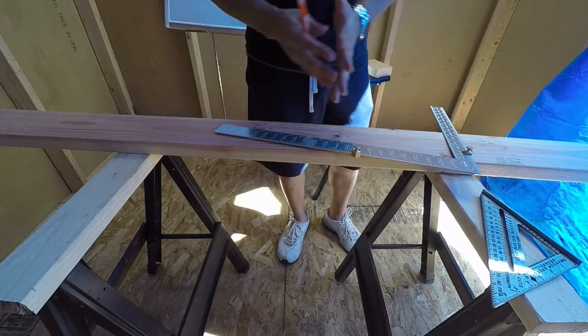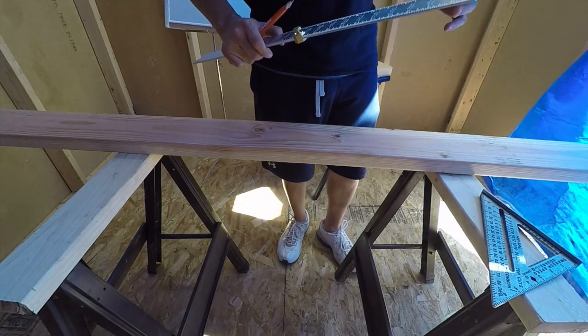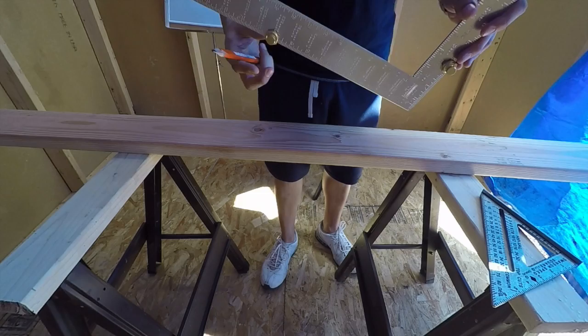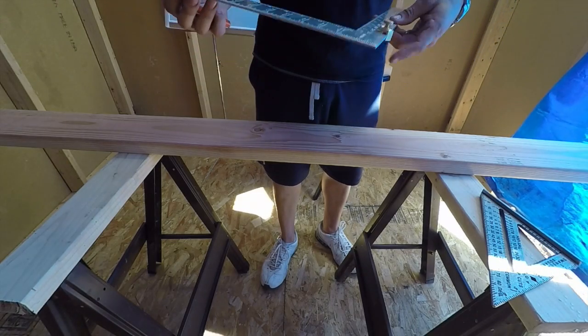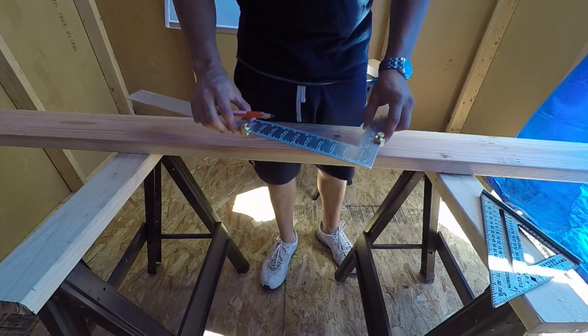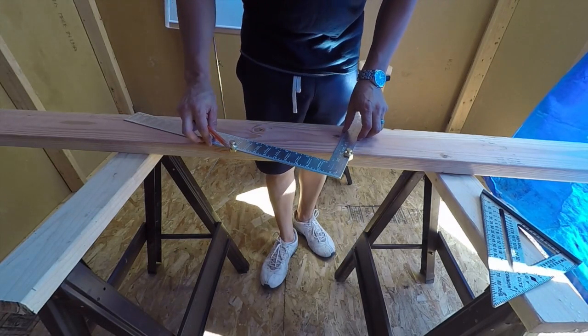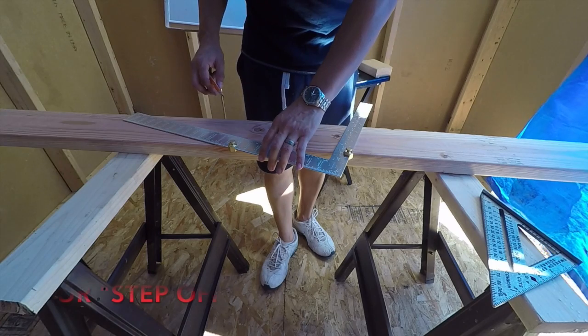Okay, so now how are we going to do this? So, what we have here is our rafter square. What I have on here are some stair gauges. You don't need these, but they help out tremendously when trying to figure out exactly where you're going to be placing your rafter. What I like to do is call the step down.